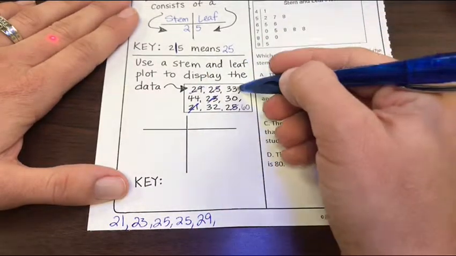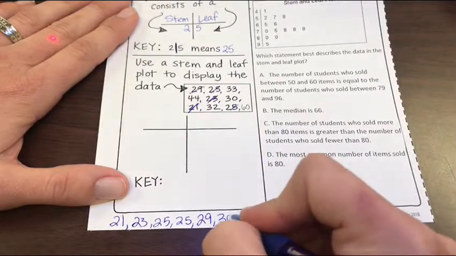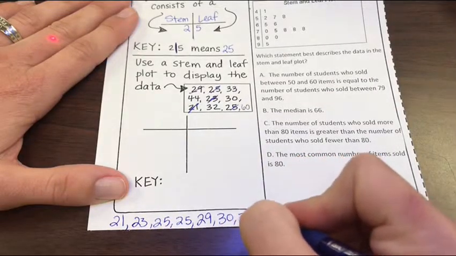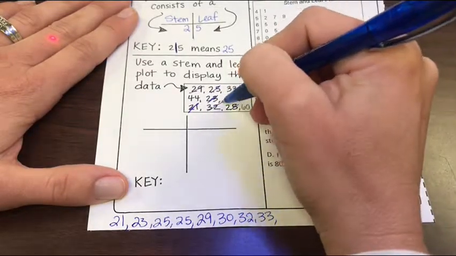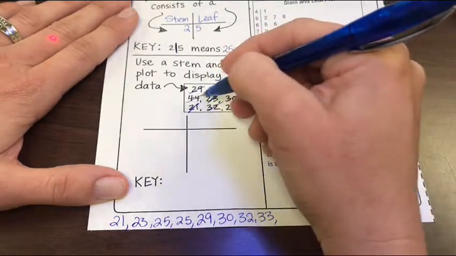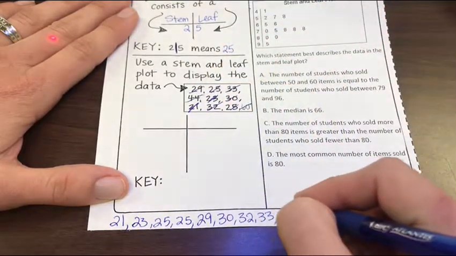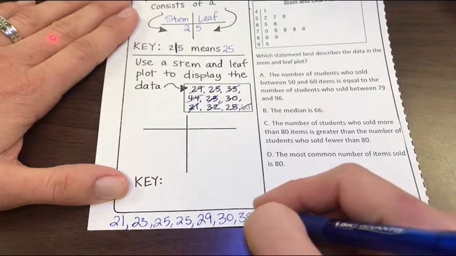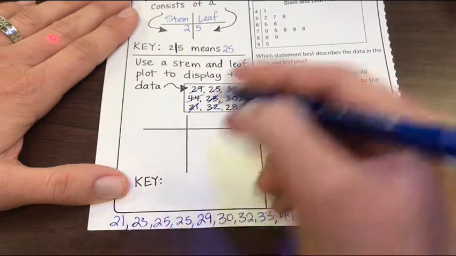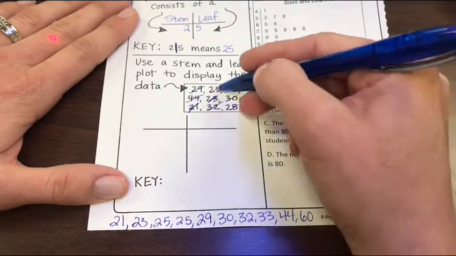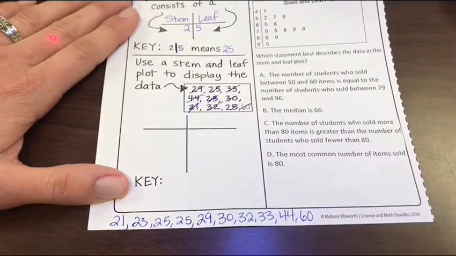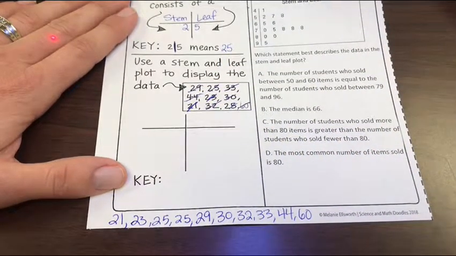Then we have 30, 32, and 33. Then we have 44 and 60. So 1, 2, 3, 4, 5, 6, 7, 8, 9, 10. All right, we put our numbers in order. We've done our step 1.